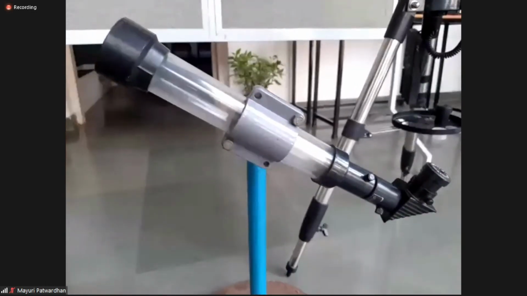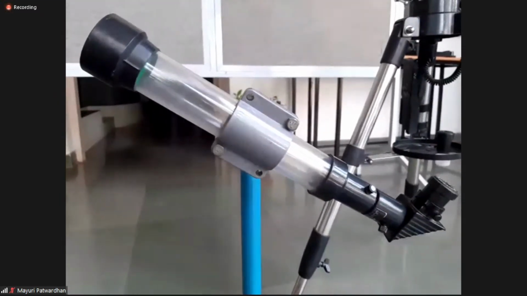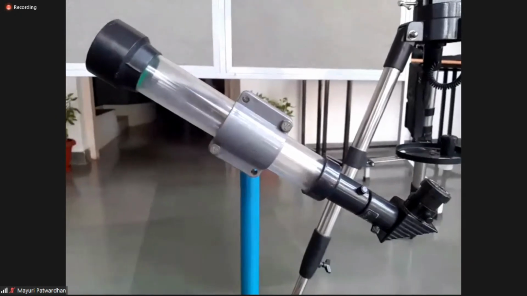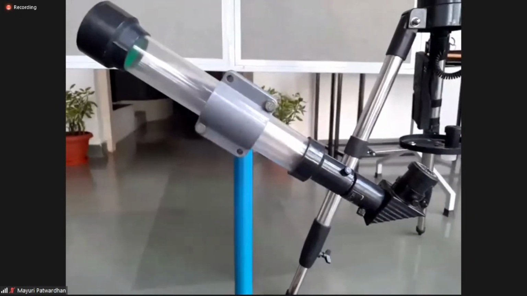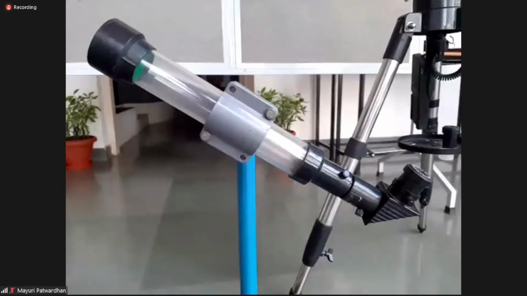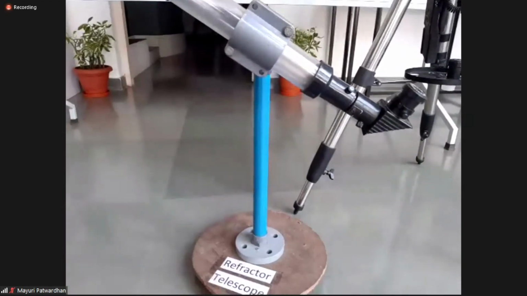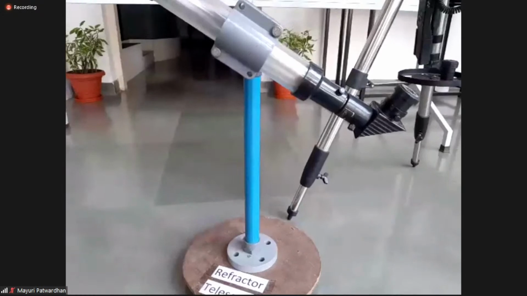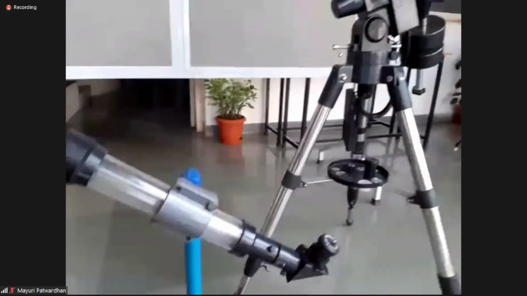It helped us discover that there are moons of other planets, that there are eclipses of moons of other planets, and so many more things. And eventually, beginning from the refractor design, we have come all the way up to advanced telescope designs like the Cassegrain telescope. So maybe let's see the third telescope now.